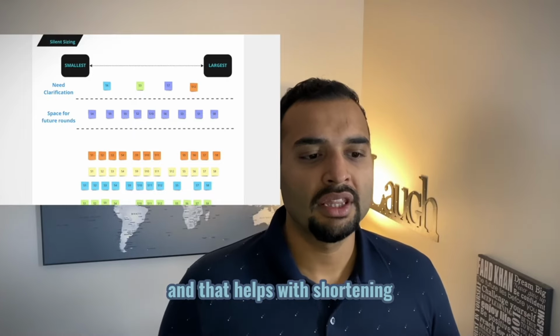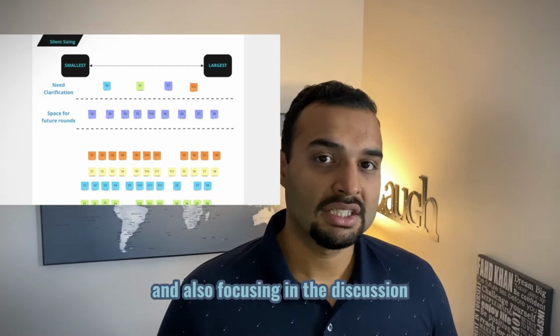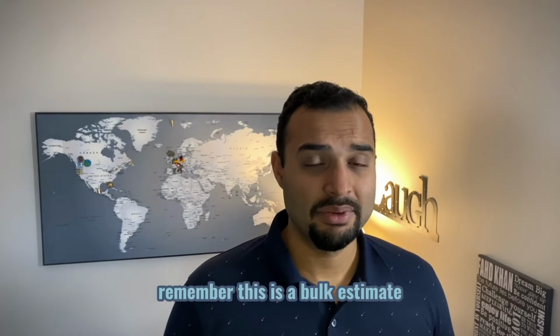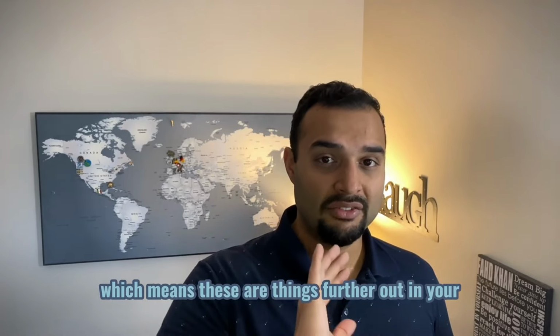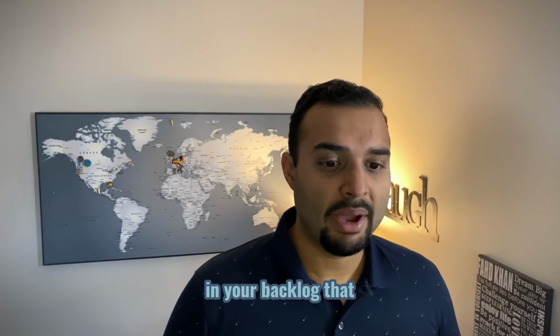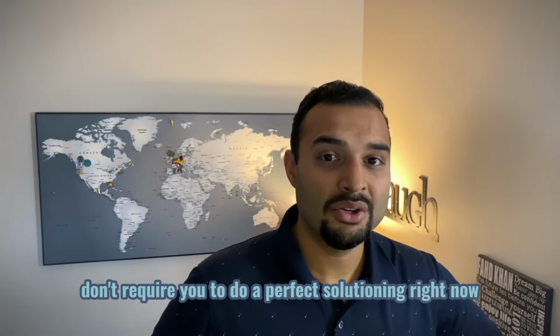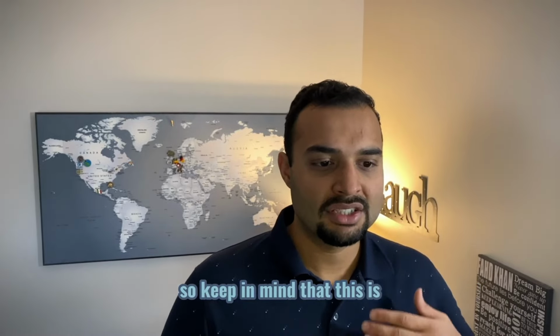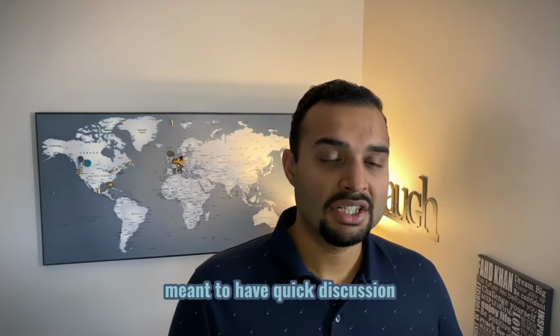And that helps with shortening and also focusing the discussion on things we're not aligned on. Remember, this is a bulk estimate, which means these are things further out in your backlog that don't require you to do a perfect solutioning right now. So keep in mind that this is meant to have quick discussion and a quick alignment across the teams.